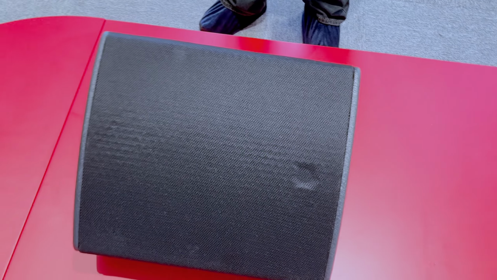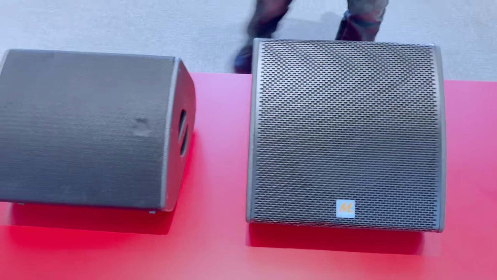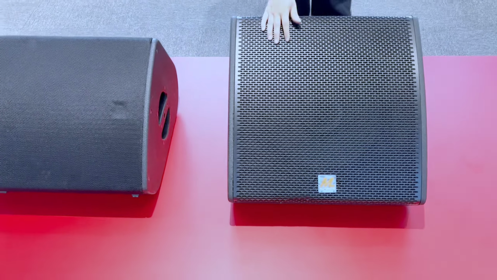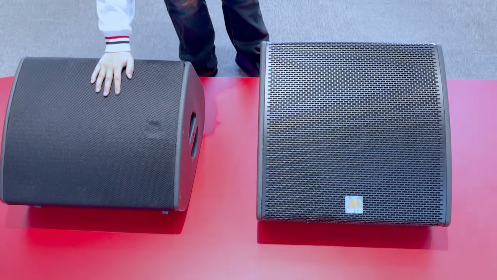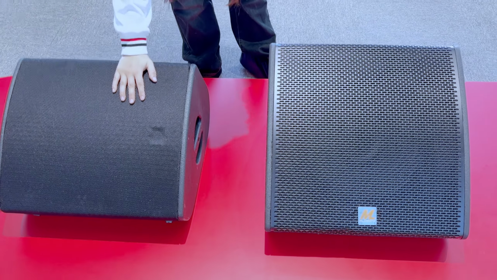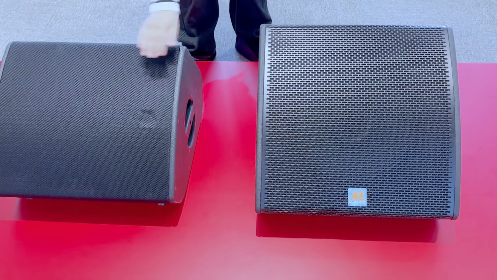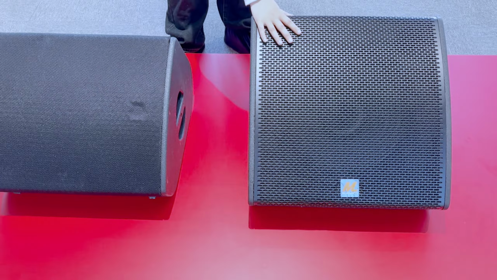This one is very powerful. Even though it looks a little smaller than the M3, the M3 is 400 watts and the X12A is 500 watts. So this one is more powerful, even though it's smaller than M3.